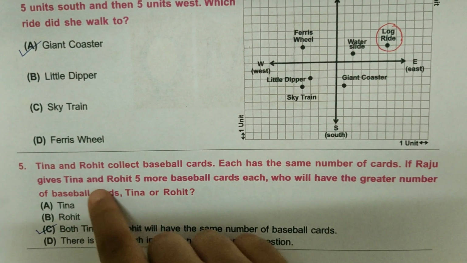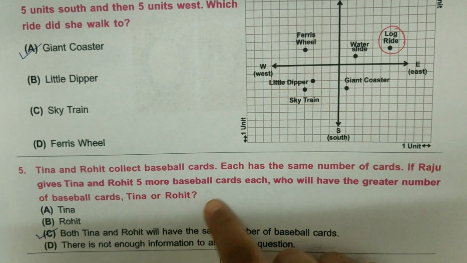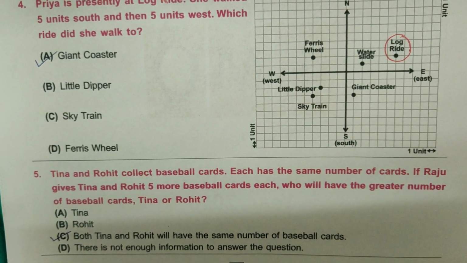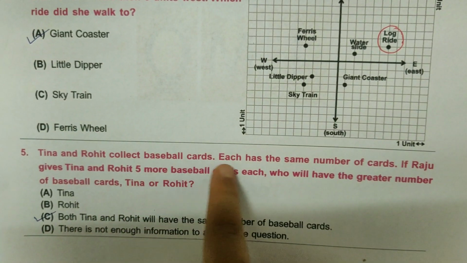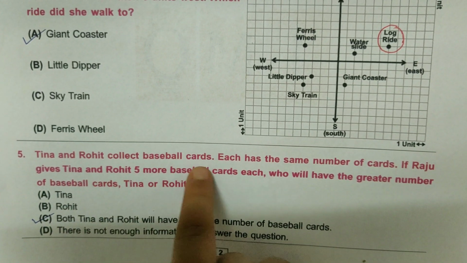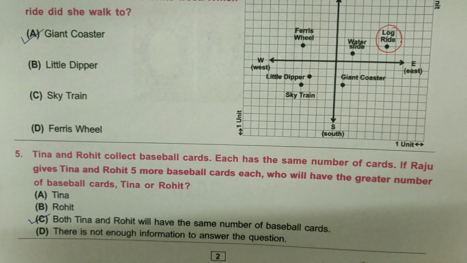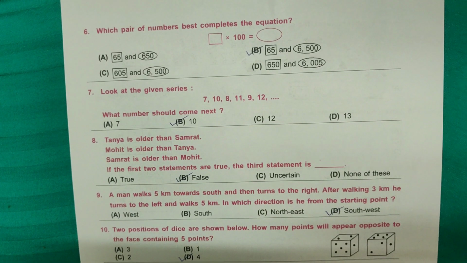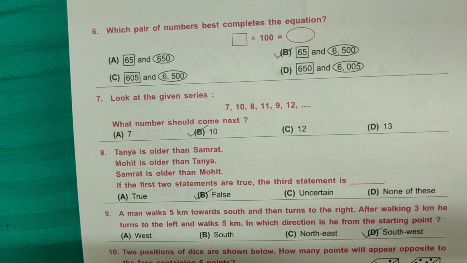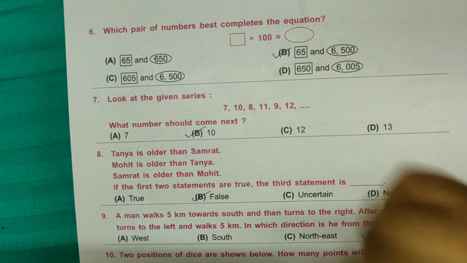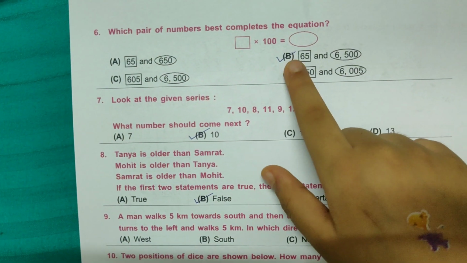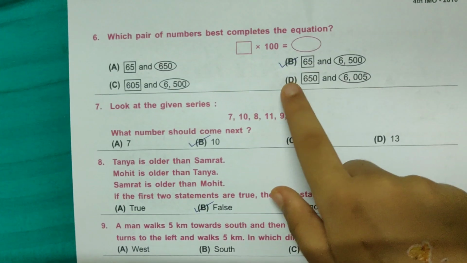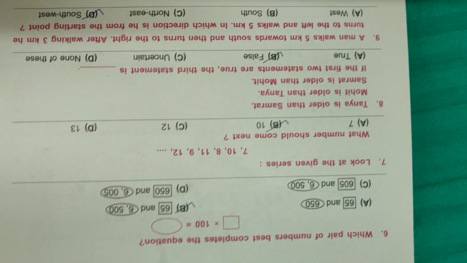If Raju gives Tina and Rohit 5 baseball cards each, both have 5. And it said Tina and Rohit collect baseball cards, each has the same number of cards, so it's simple. C. Which pair of numbers best completes the equation? Dash into 100 equals dash 65 and this thing. It's B.